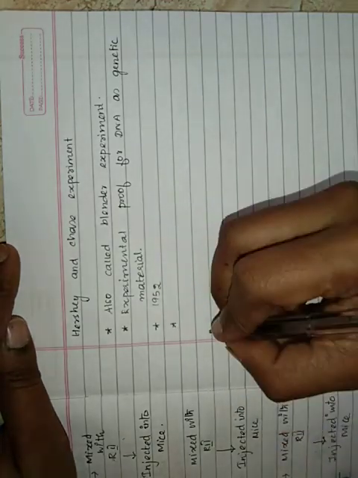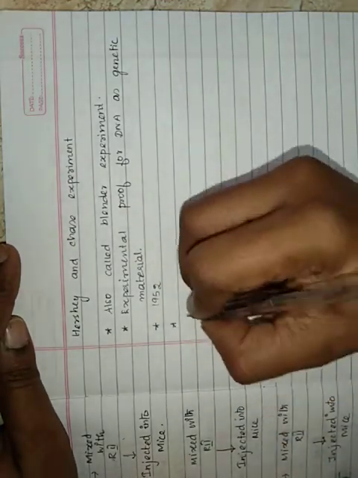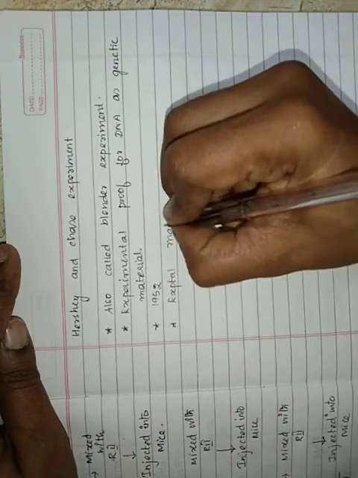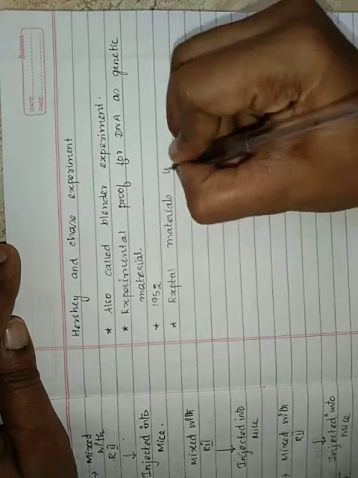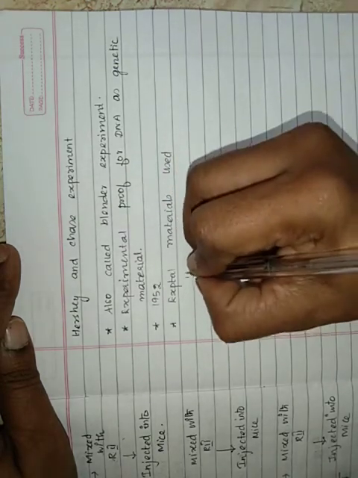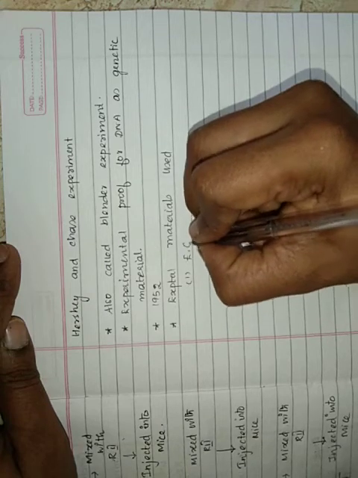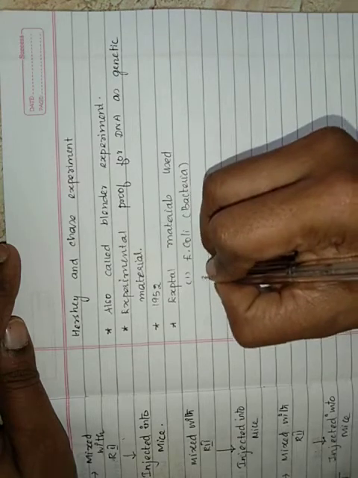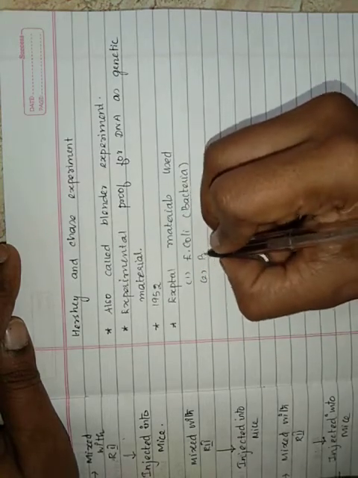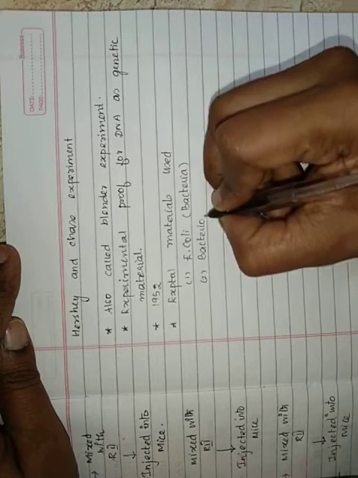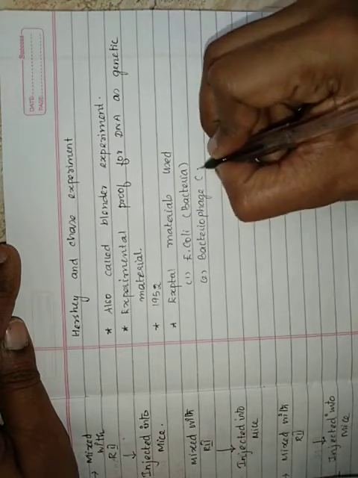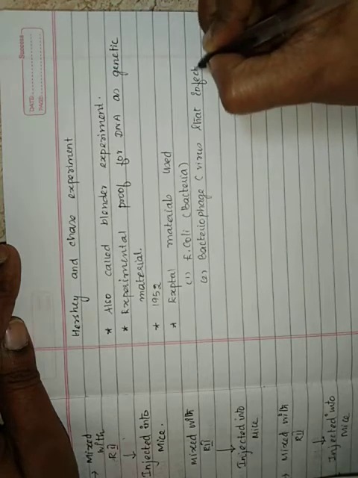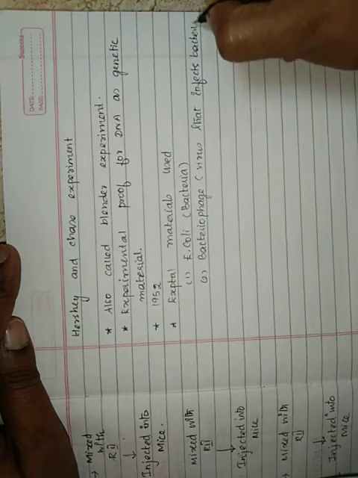And what Hershey and Chase used here was the experimental materials. The experimental materials used by these two scientists were E. coli, a bacteria, and a bacteriophage, that is a virus that infects bacteria, that is called a bacteriophage.